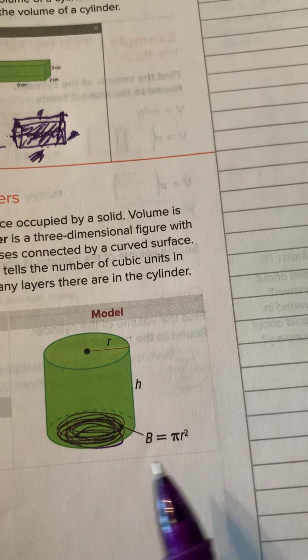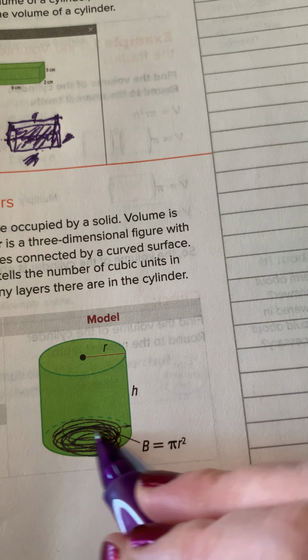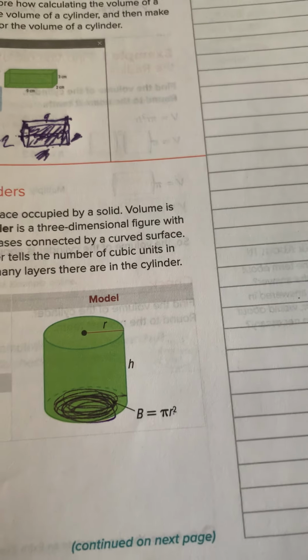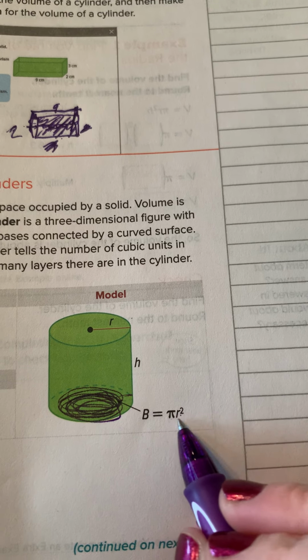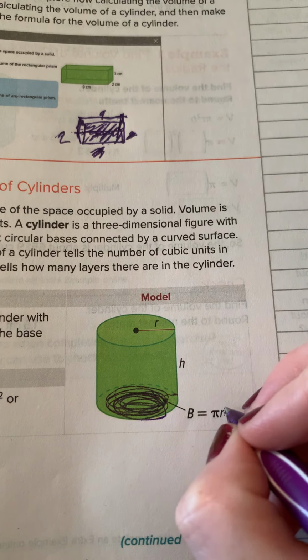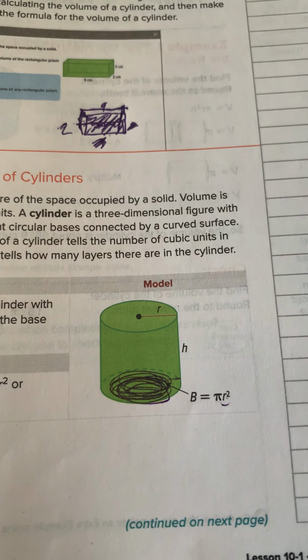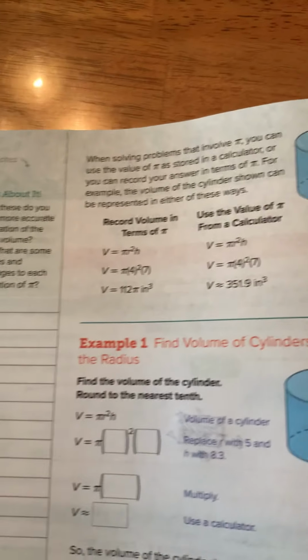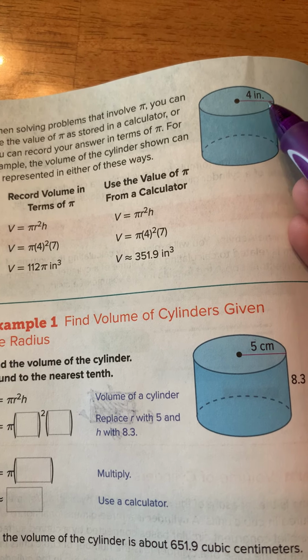Pi times r squared. So what's the radius here? That's what you need to know. Square it and then times it by pi. Don't do it in this order first. Do order of operations. So you're going to do the exponents first. Let's do a practice. Over here, so here's the radius.